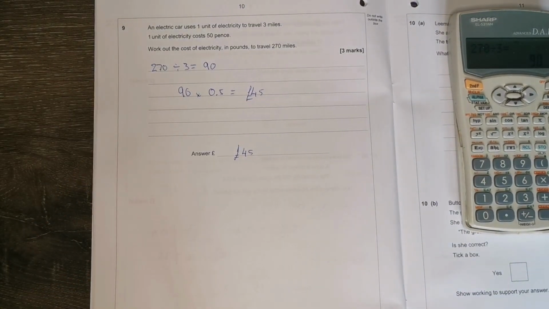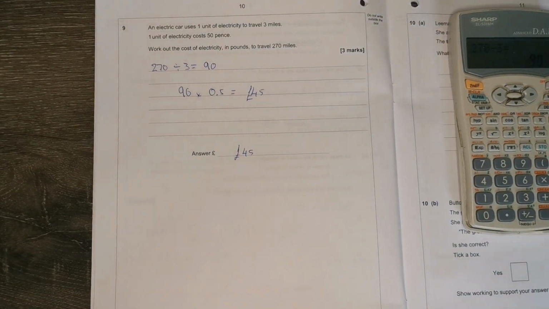If you are doing your exam, do everything on a calculator. You can make silly slips in situations like that, so do use your calculator.